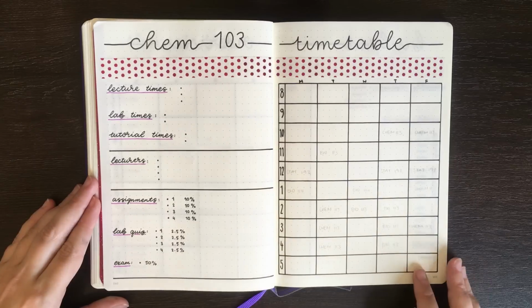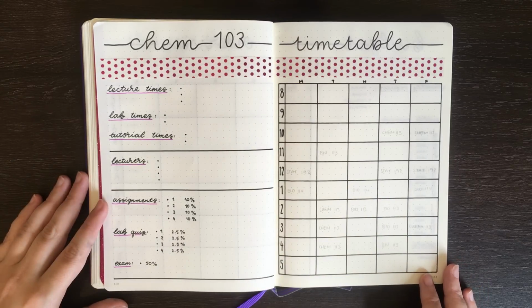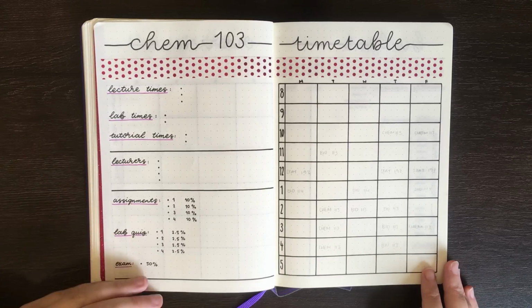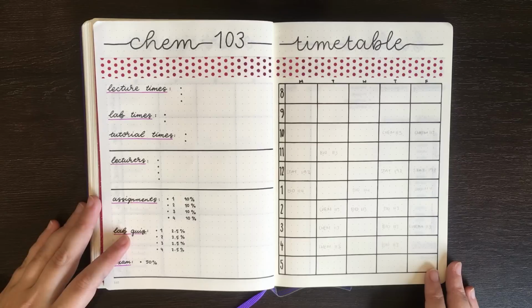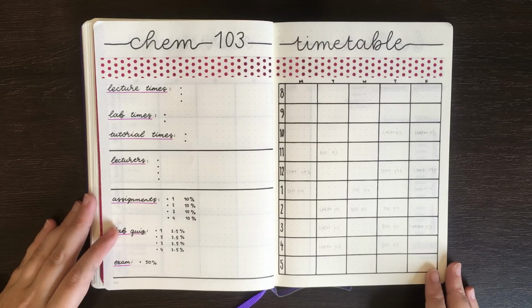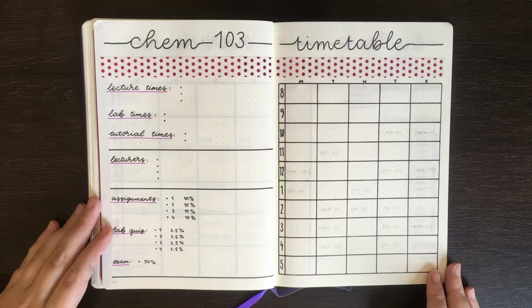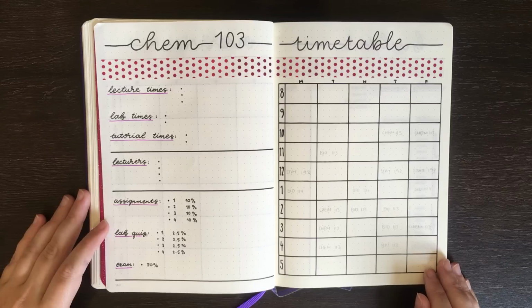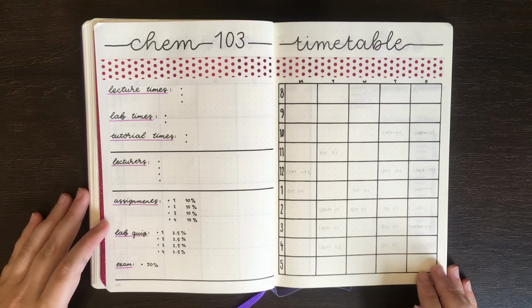The next idea I have for you guys should really come as no surprise, but it is a timetable for your classes. Typically when you get to university, the structure of your timetable is going to be quite a lot different to what you had at high school. For a lot of people, you'll have to consider yourself whether your courses are going to have clashes, rather than have your school do it for you.